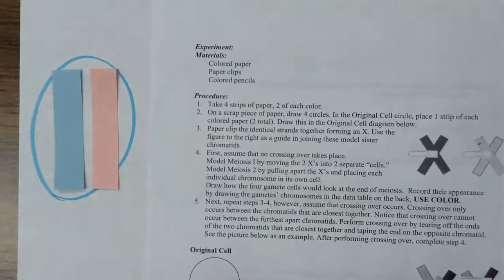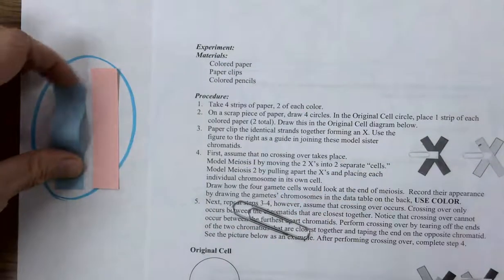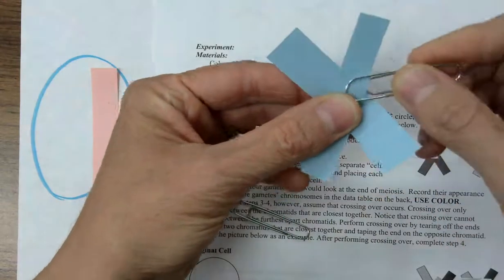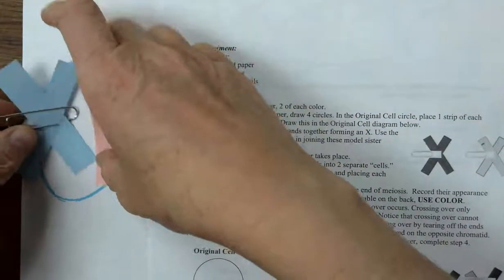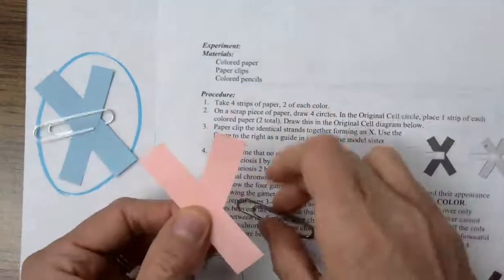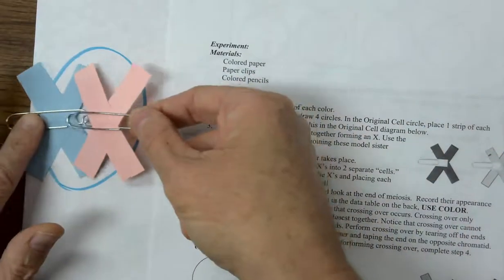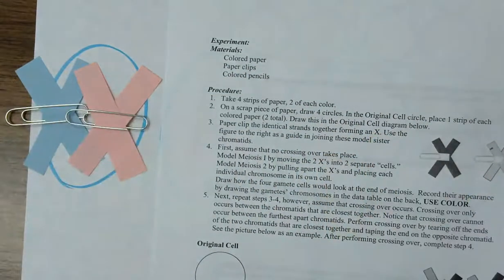Next step. Paperclip the identical strands together, forming an X. Use the figure to the right as a guide in joining these model sister chromatids. And so I'm going to grab 2 paper clips. I'm going to paper clip these together. And paper clip these together. So there I just went through interphase and made an identical copy of each chromosome, keeping those in the original cell still. Step 4. First, assume no crossing over takes place.